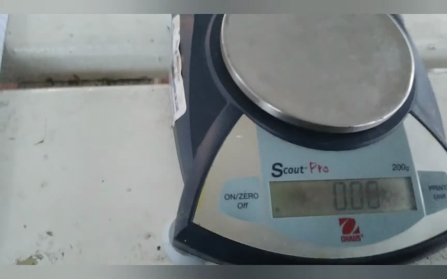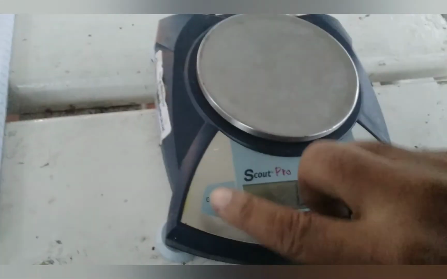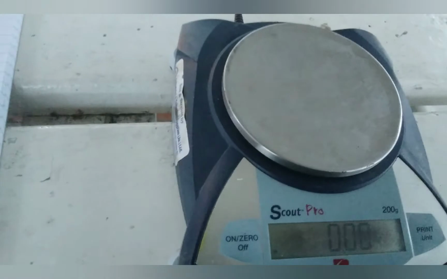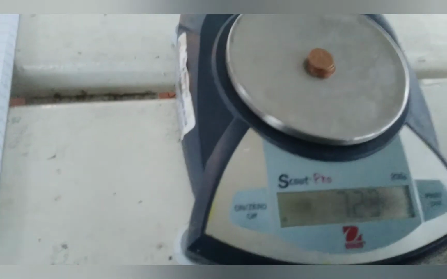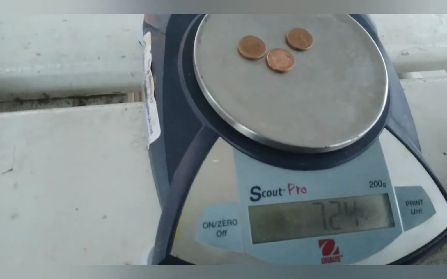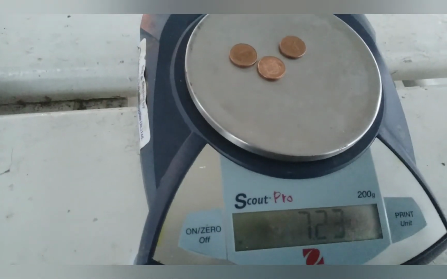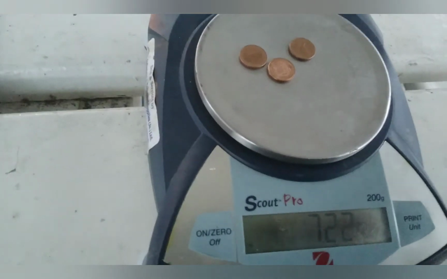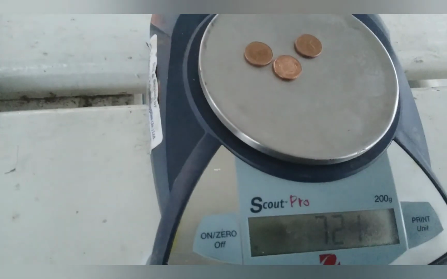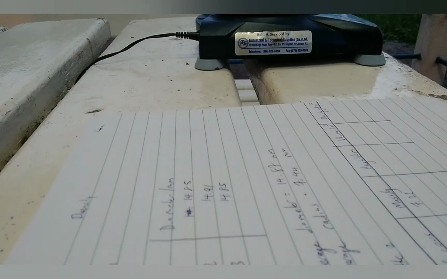One thing when you're using the electronic balance, you ensure to zero the balance. Good. Then you put the 3 coins on it. It doesn't matter if you stack the 3 coins together or they're apart, the mass will be the same. So we have 7.22. Sometimes it will fluctuate, we'll go with 7.22 grams. We'll be taking the height of the 3 coins.